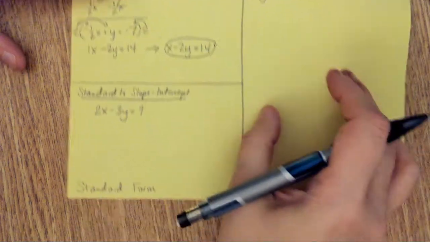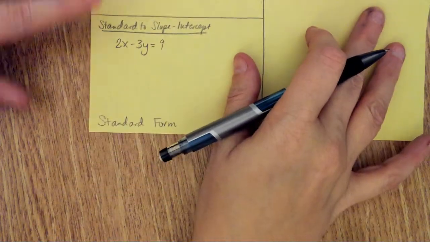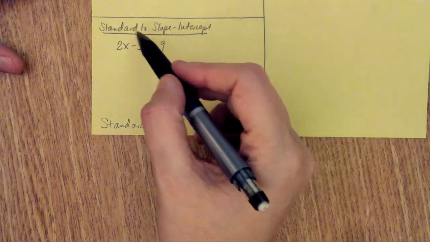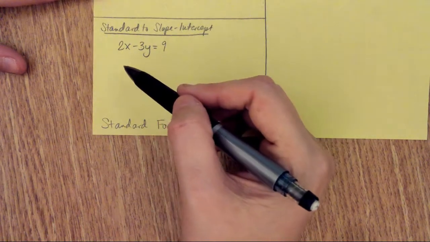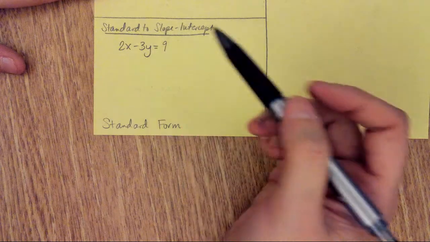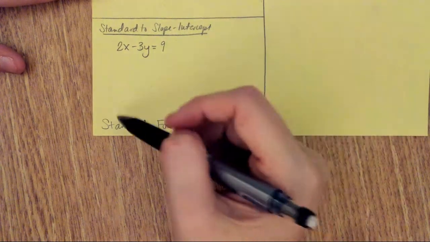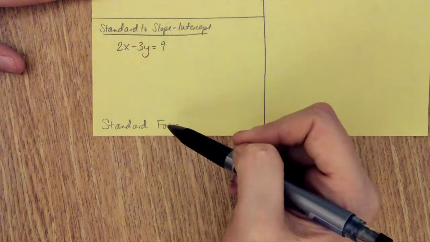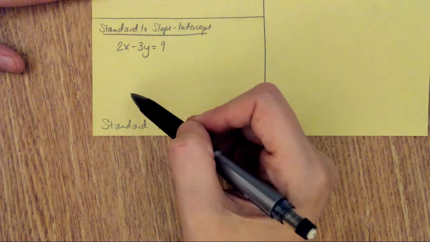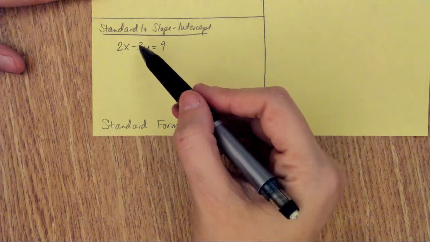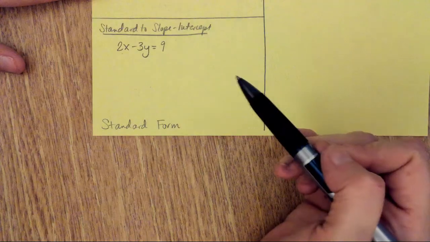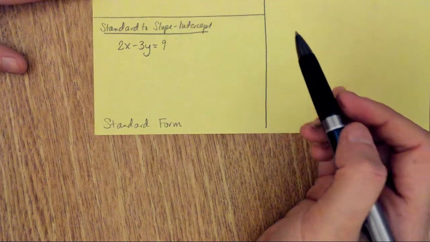All right? Now, if we want to go from standard to slope-intercept, let's say they give us this equation and ask which graph represents it, and I have 4 graphs. Well, they're all in slope-intercept form. So instead of converting all 4 of them into standard form, I convert this into slope-intercept form and see which one is the correct graph.